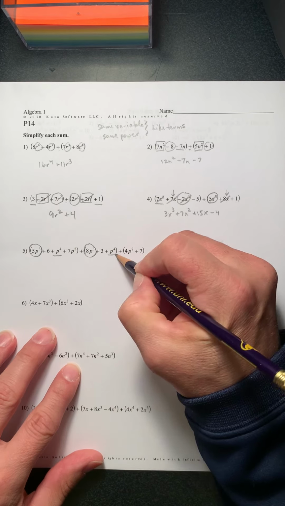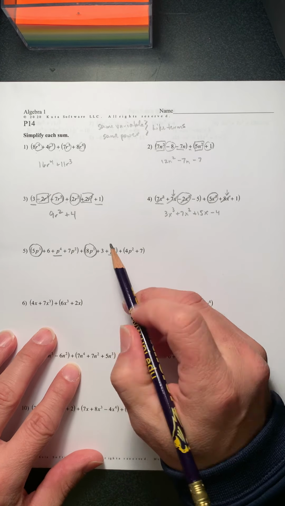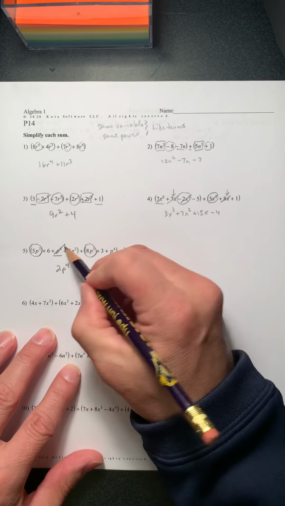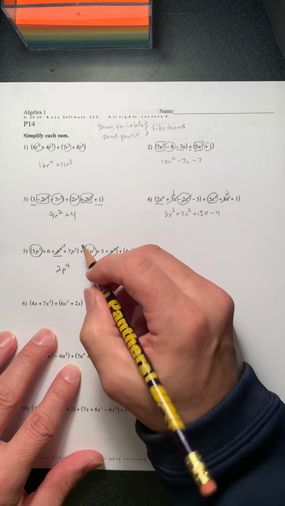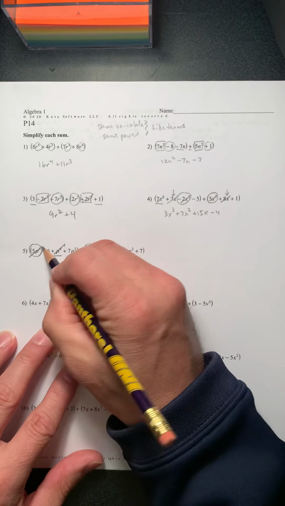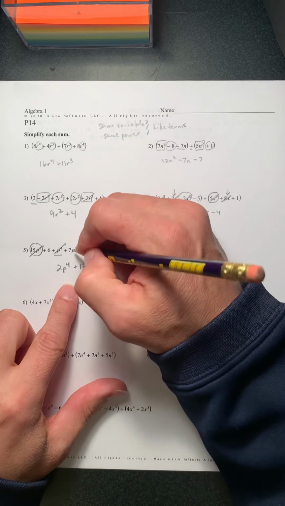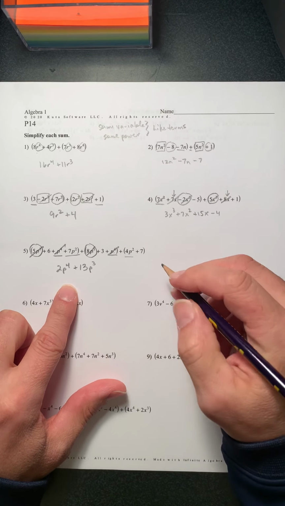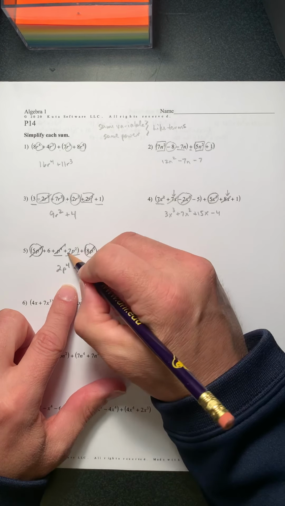We actually have some p to the 4ths. And so a p to the 4th plus a p to the 4th makes 2p to the 4ths. Now coming back to the p to the 3rds, 5p to the 3rd and an 8p to the 3rd makes 13p to the 3rds. P to the 2nd powers. I've got 7p to the 2nd. 4p to the 2nd makes 11p to the 2nd.